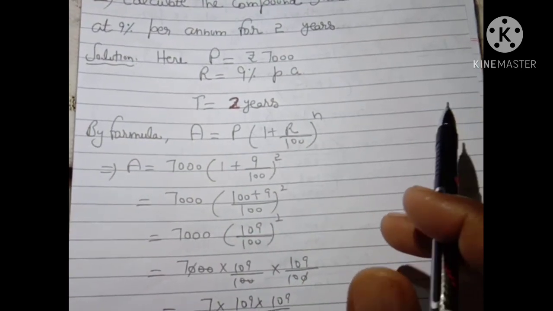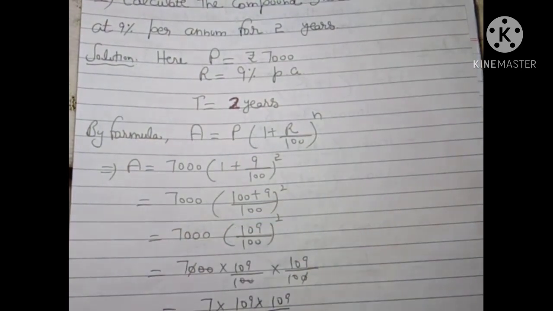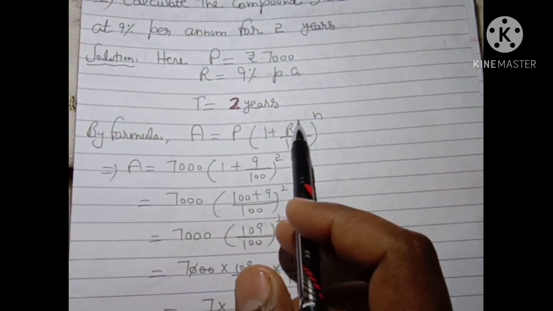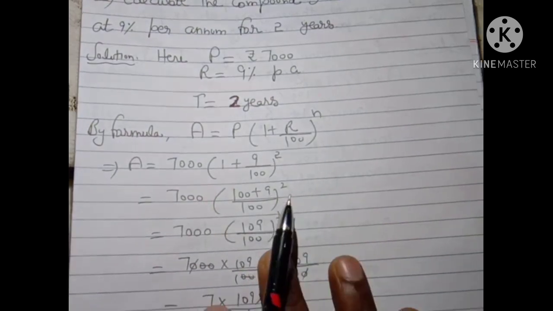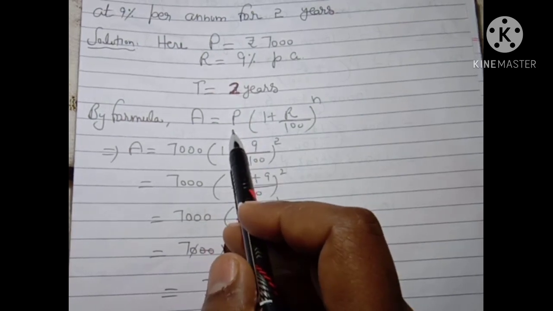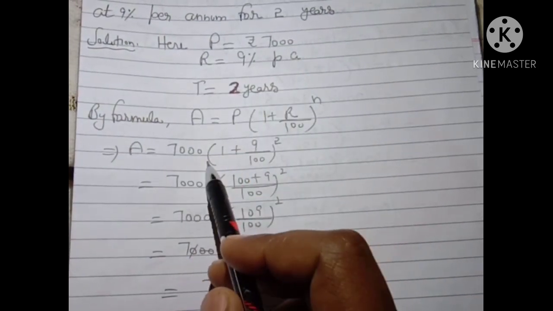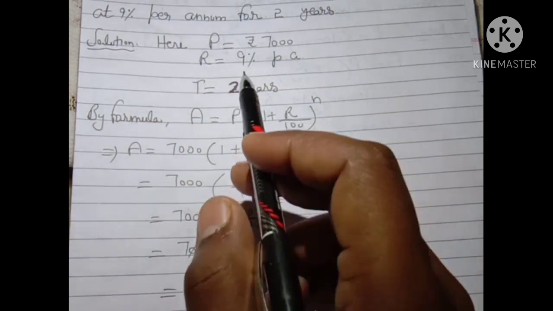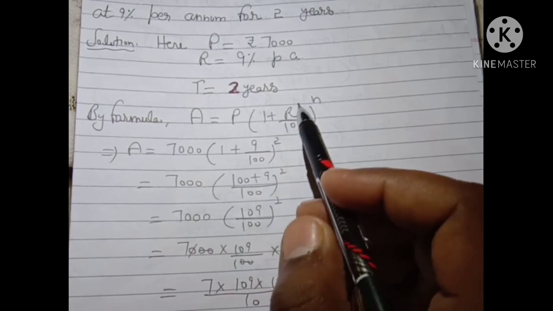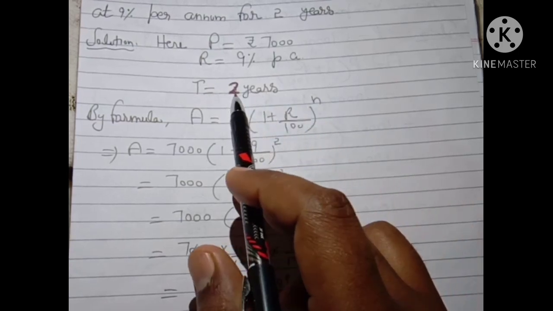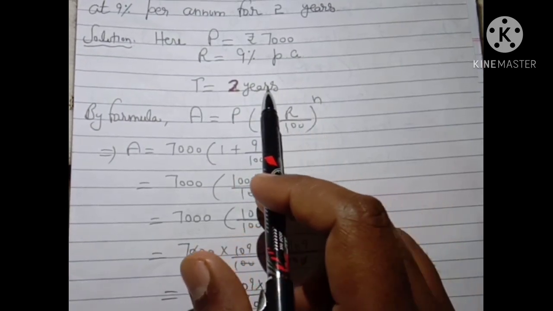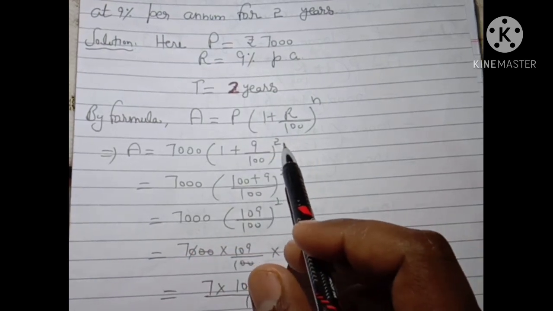Okay, now we have to find out the amount first of all, and then we can find out the compound interest. Now you can see by formula amount is equal to P into (1 plus R over 100) raised to power n. In this case A is equal to the value of P, means the value of the principal, 7,000. So put the value of P here, and then 1 plus R. R is 9%, so put the value 9 here, and then over 100 as it is, and raised to power n, means raised to power of the time period. In this case the time is 2 years, so the value of n is 2. So put the value of n here, that is 2.